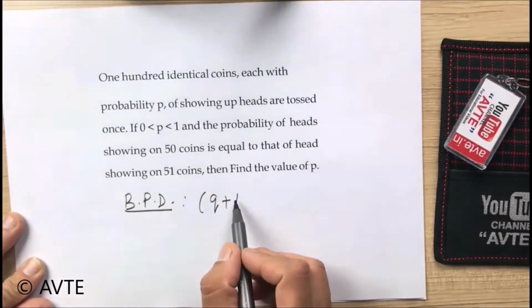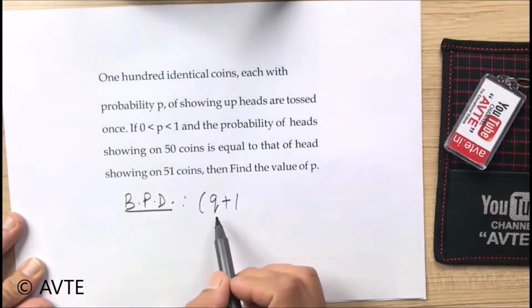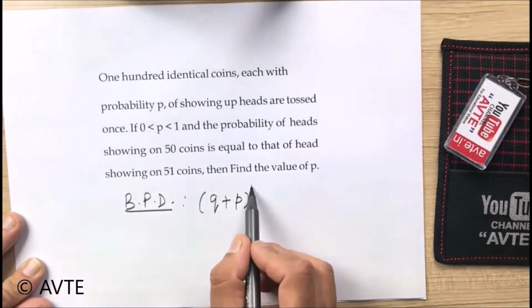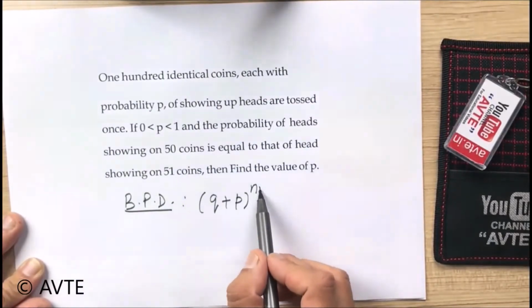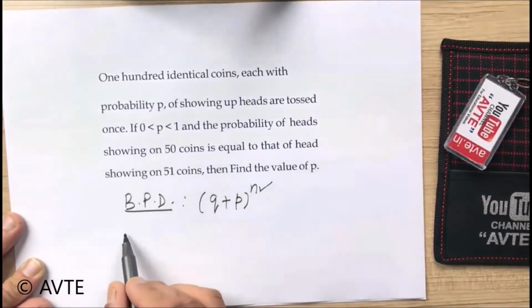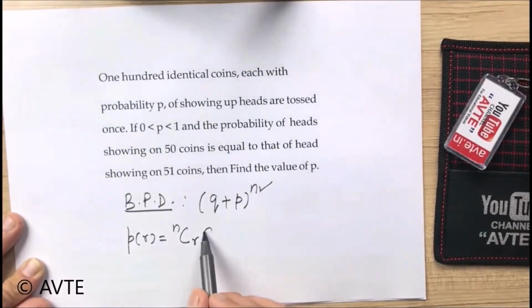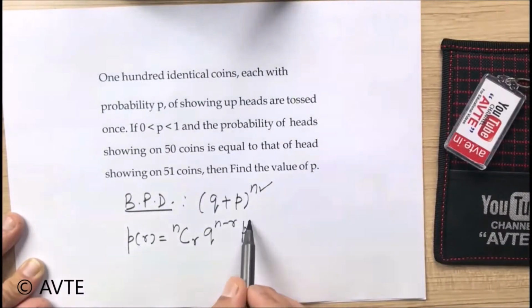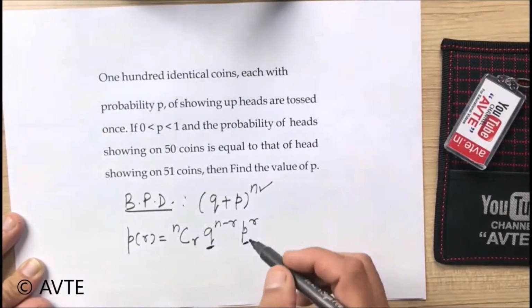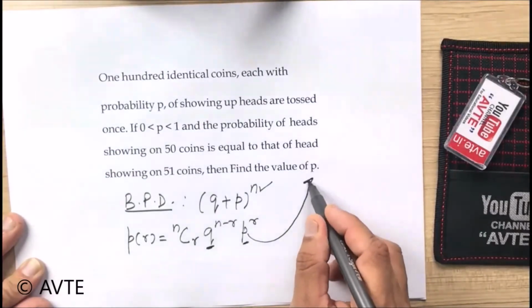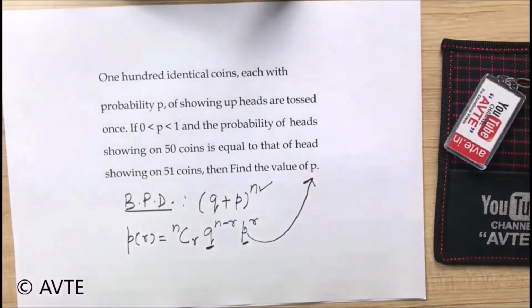The binomial probability distribution says that it is (Q plus P) whole raised to power n, where n is the total number of trials, and its general term is given, where Q is the failure and P is the success. So our target is to find this P. What you can do is find the probability of 50 coins and put that equal to the probability of 51 coins. After a bit of cancellations, we can surely find the answer.